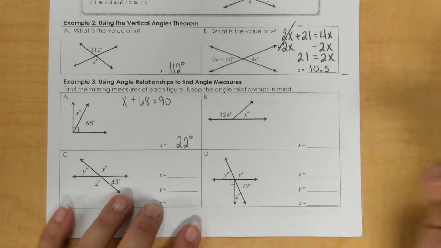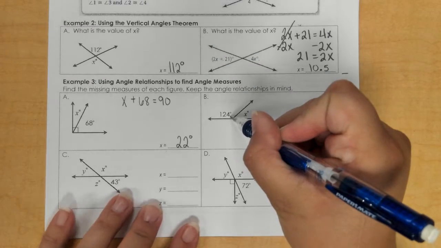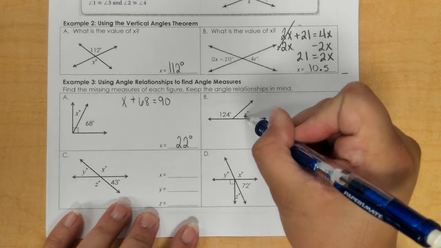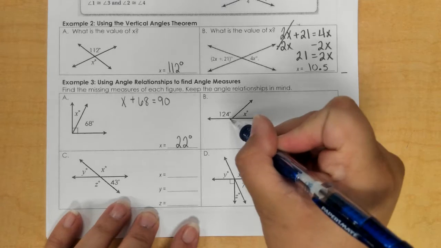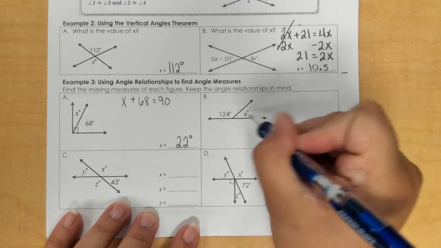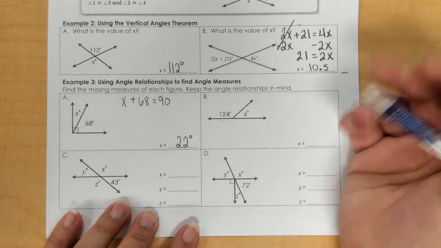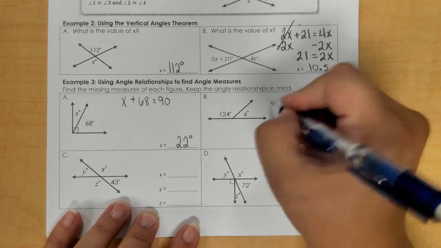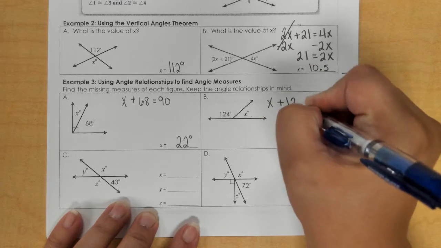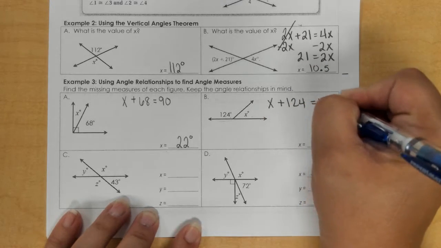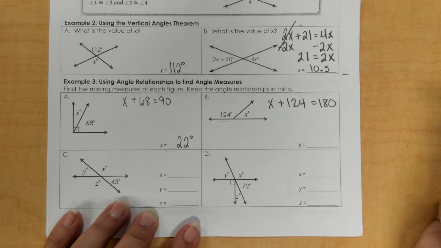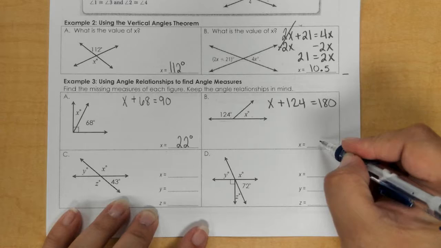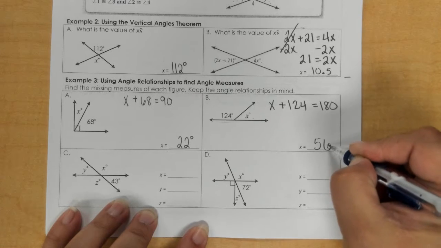In part B, we have this angle 124 and this angle here, x, unknown, but they are on a straight angle. So they are supplementary, or they're also considered a linear pair. We know that this angle plus the 124 equals 180. So essentially, you're just subtracting 124 from both sides, which gives you 56 degrees.